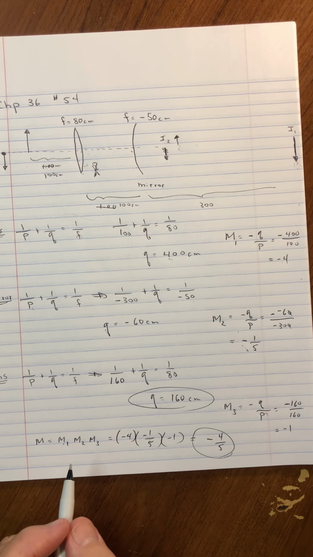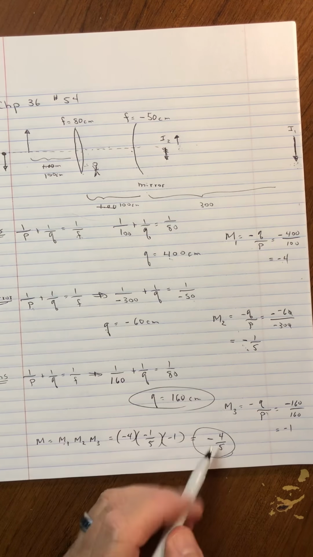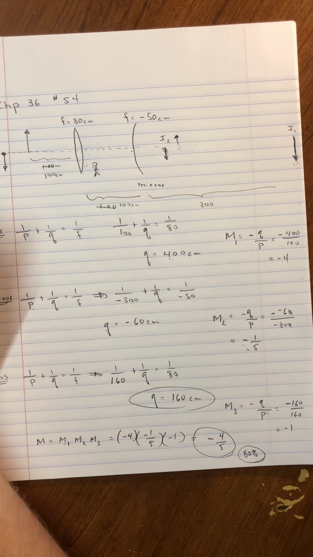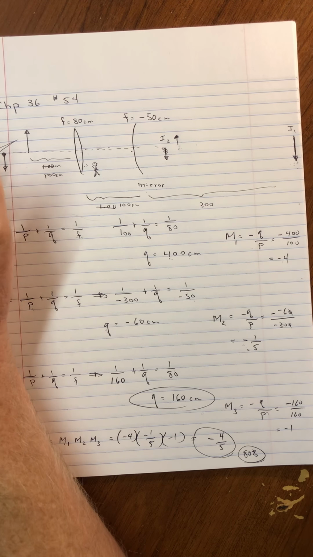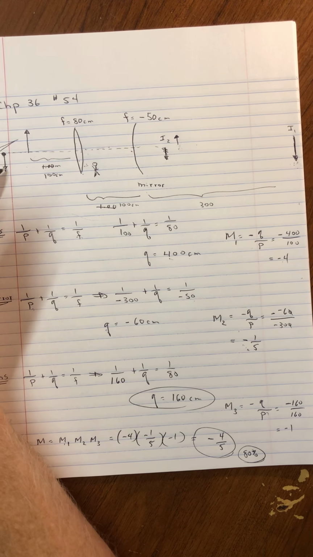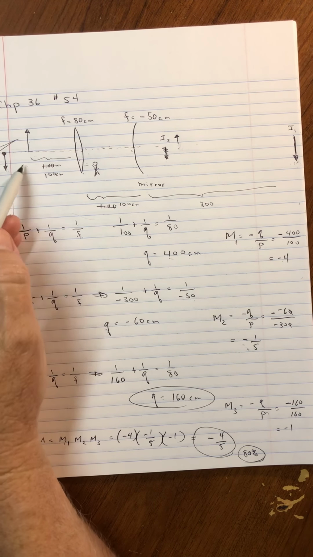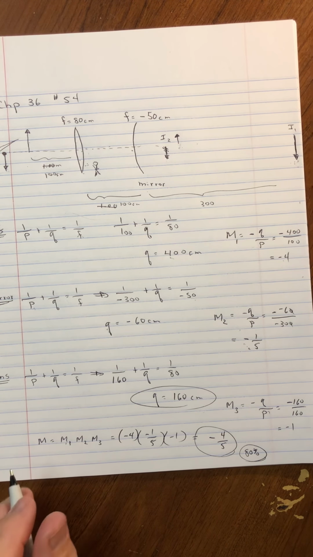And so the final image is upside down and about 80% of the original size. And so this person standing on this side would, of course, still see the original object, but then they would see what looks like one a little closer to them in my picture, and a little smaller and upside down. And voila.